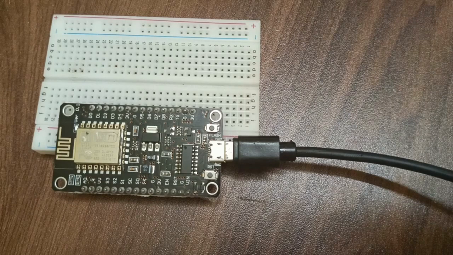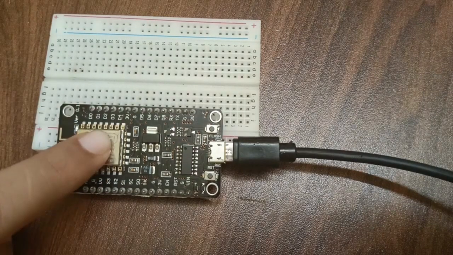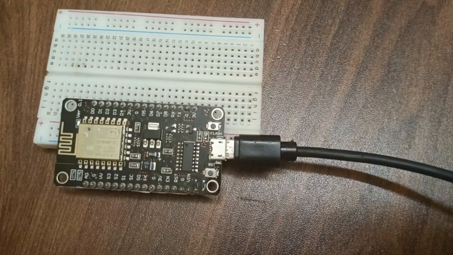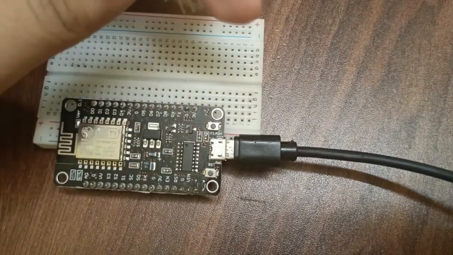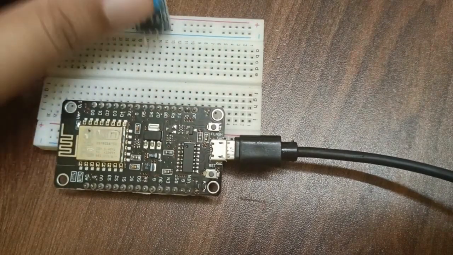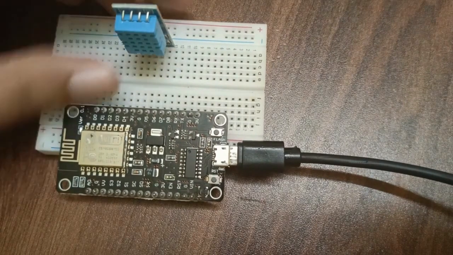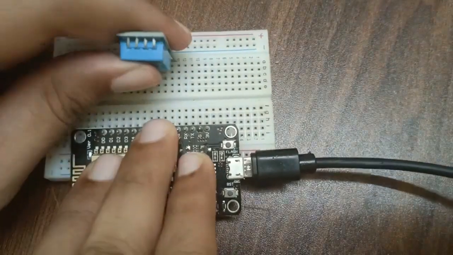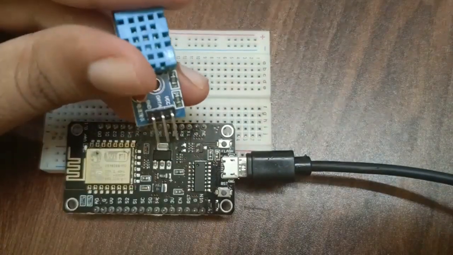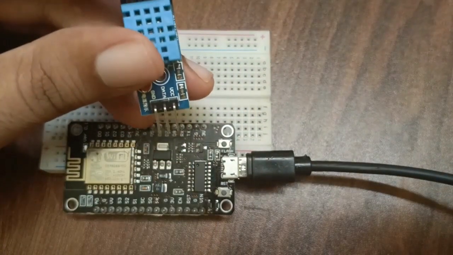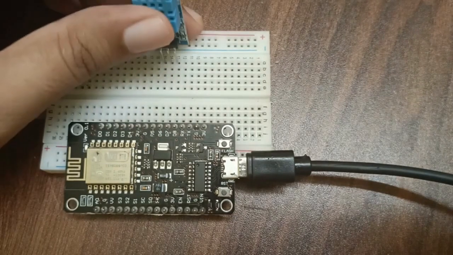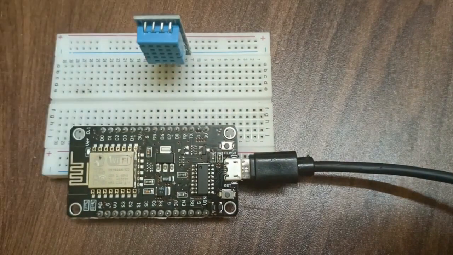So we all know this is the ESP8266 NodeMCU module, and this is my DHT11, that is the digital humidity and temperature sensor. So now let's quickly do the connections. We all are aware of the pins of DHT11, that is the VCC, data and ground. So let's make the connections quickly.